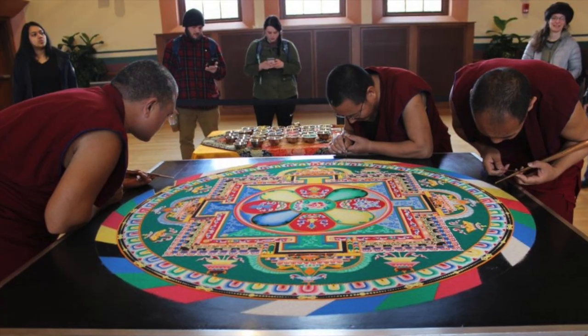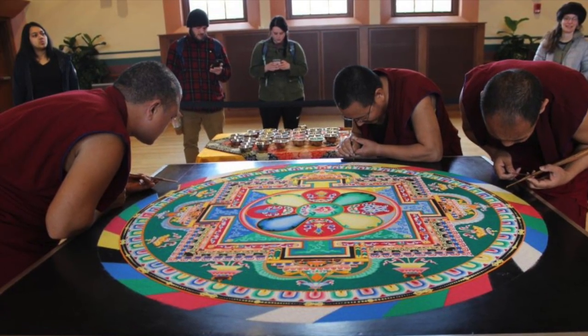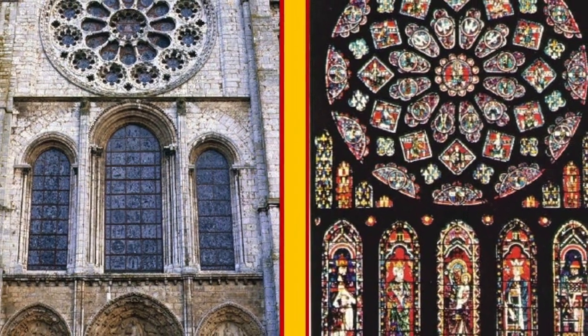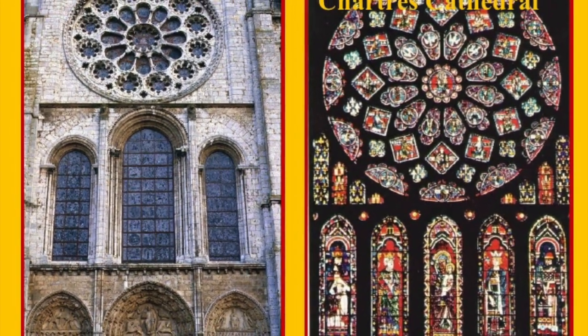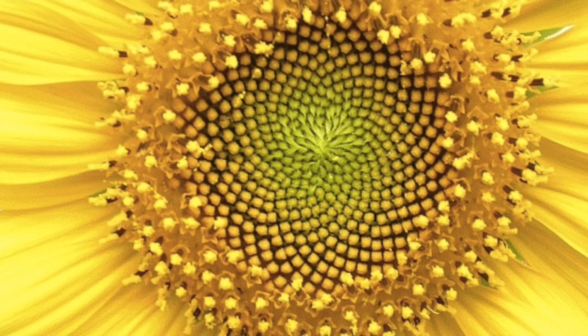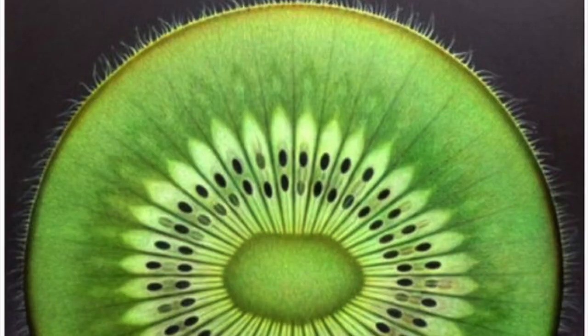Radial symmetry is symmetry around a central axis. It can be divided in half by any plane that contains the main axis. All elements are spread out from a central point. Radial symmetry can be found in cultures around the world. There are examples of Tibetan monks using it for meditation, as well as decorative in cathedrals as stained glass windows. Radial symmetry can also be found in nature.